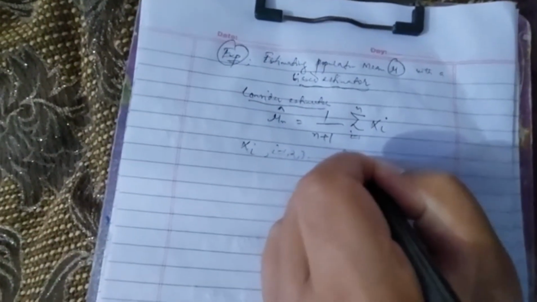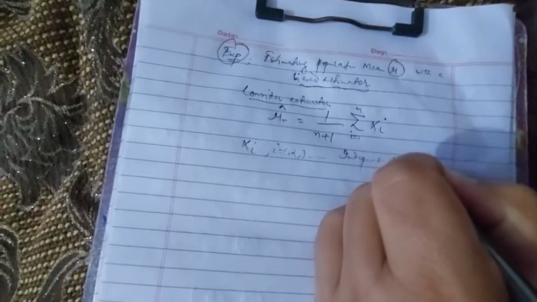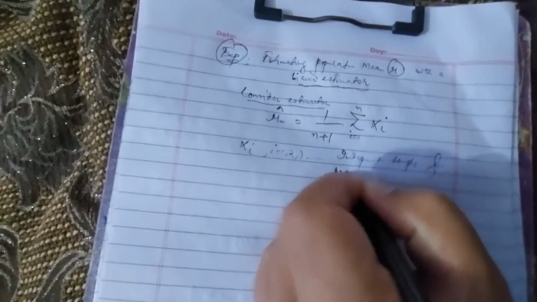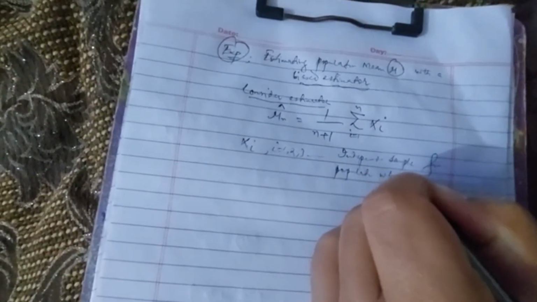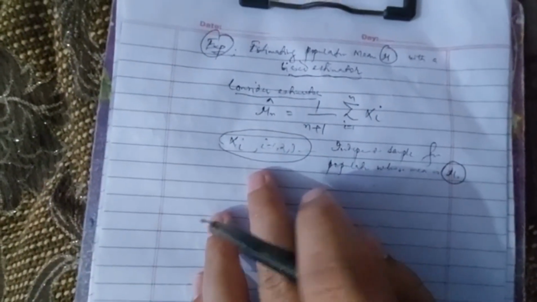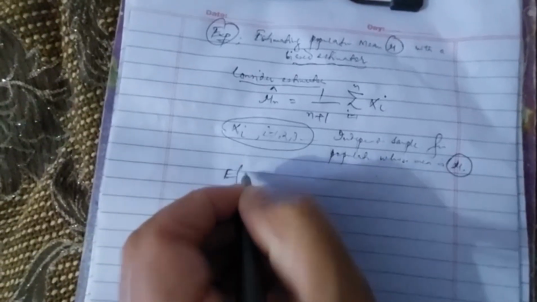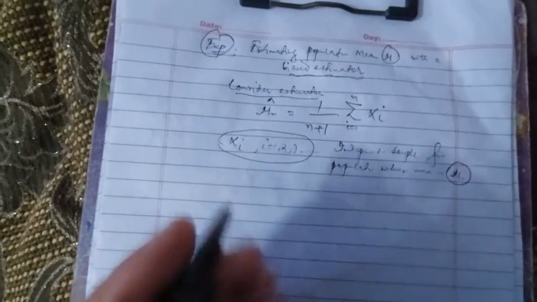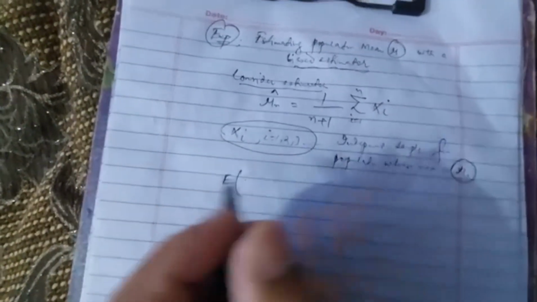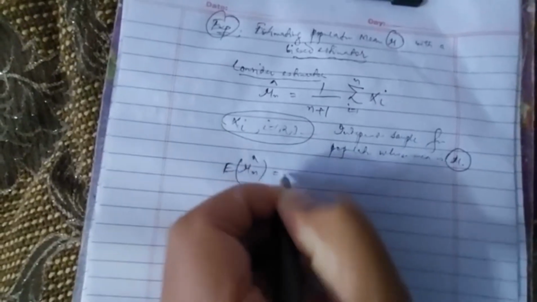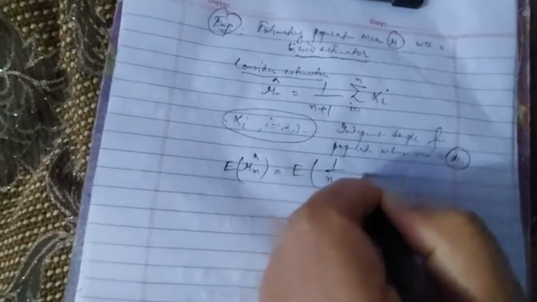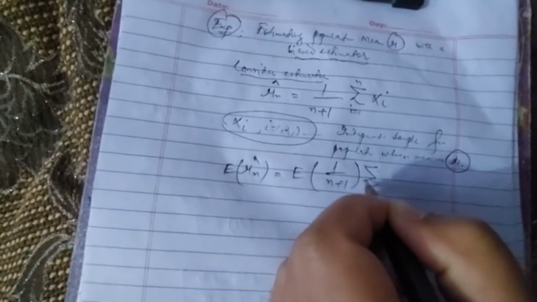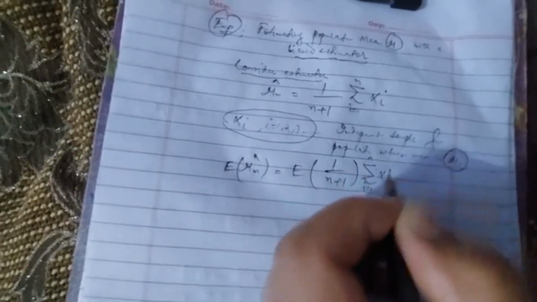These are independent samples from a population whose actual mean is mu, and we want to estimate this actual mean mu using these samples. So the expected value of this estimator is equal to the expected value of 1 divided by n plus 1 into summation of i equal to 1 to n of xi.